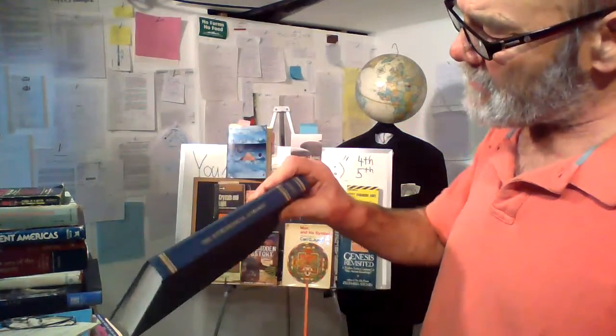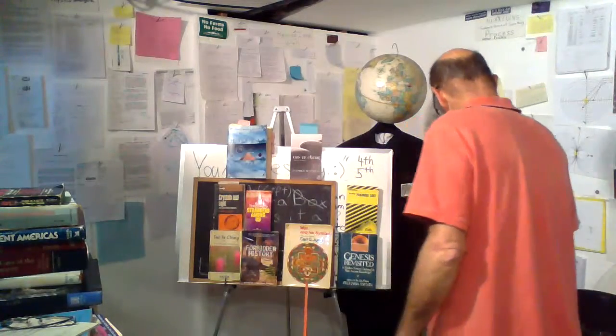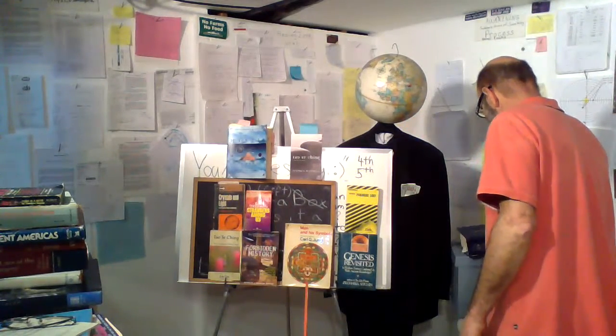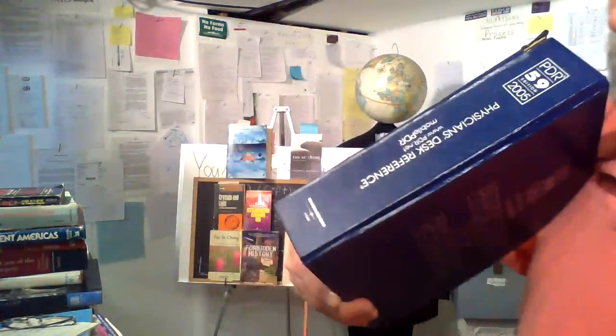The Astronomical Almanac. No, this is a 2005 edition. This is going to be severely updated as well. Let's talk about this one. This is a Physicians' Desk Reference. What's this? A list of all the drugs.